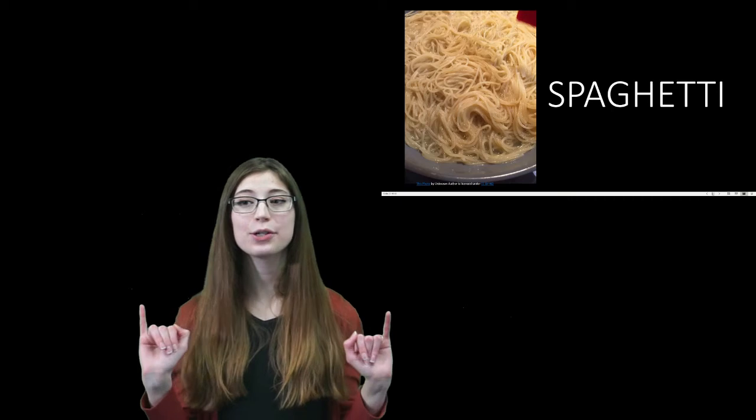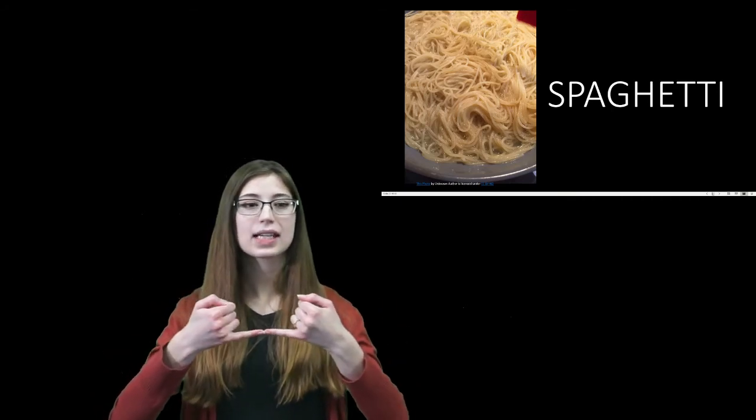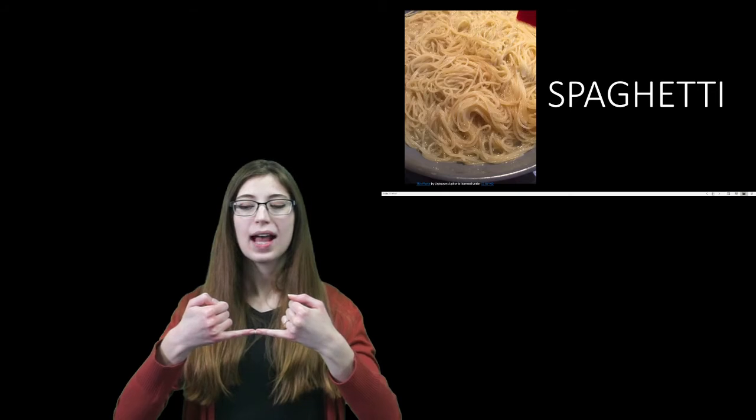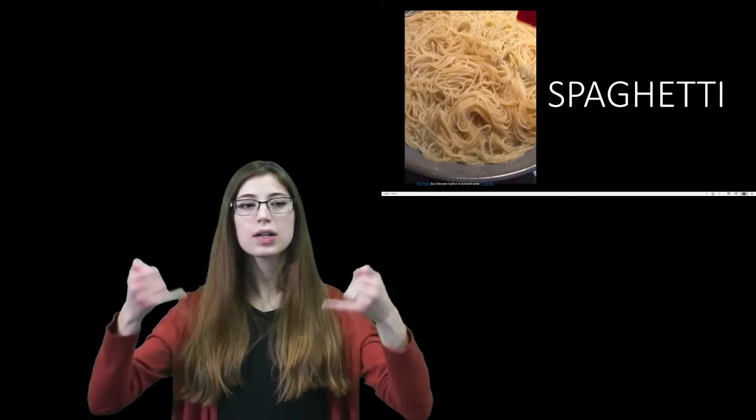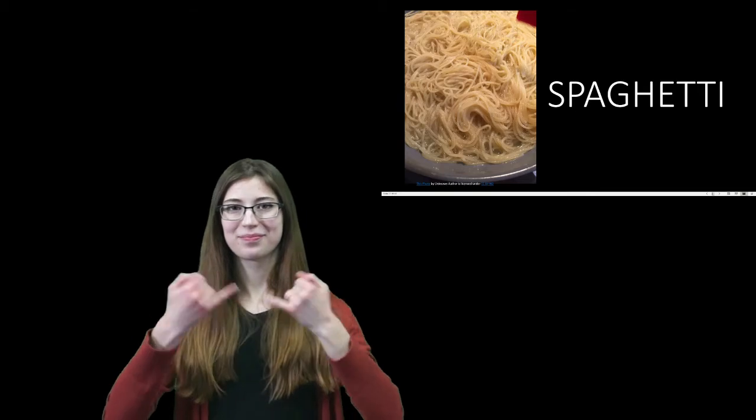Spaghetti. Two I handshapes. You're going to put them with your pinkies together, palms facing you. And then they are going to just swirl out like a big mess of spaghetti. Spaghetti.